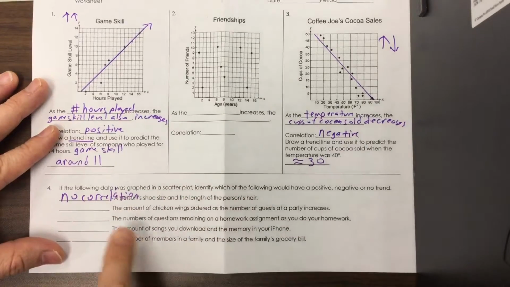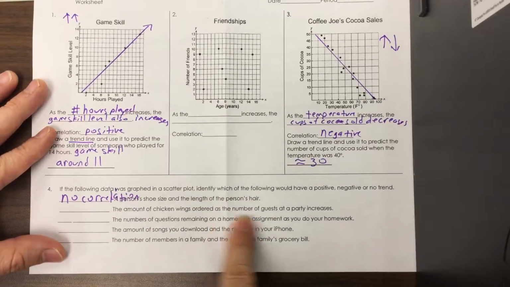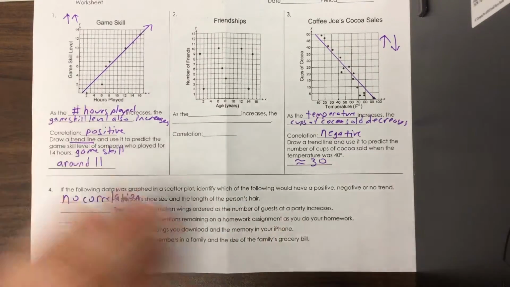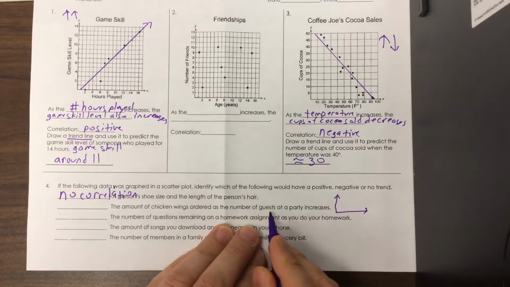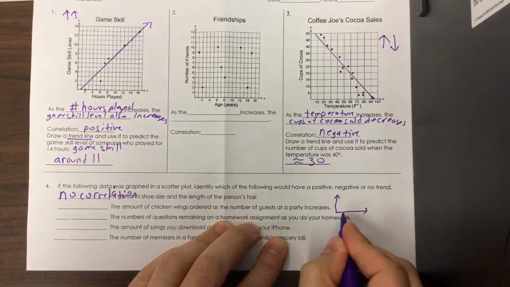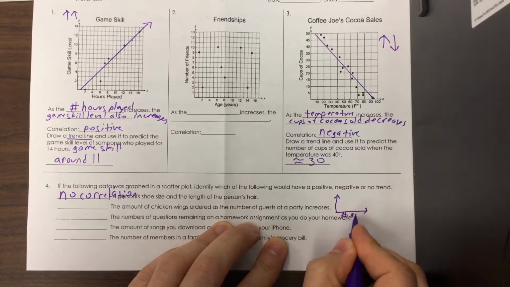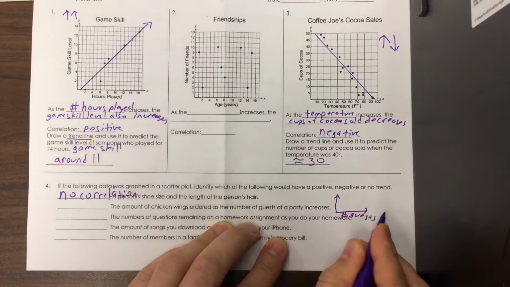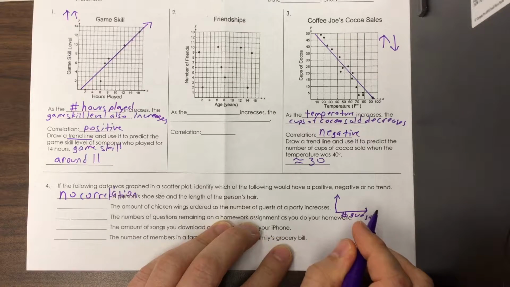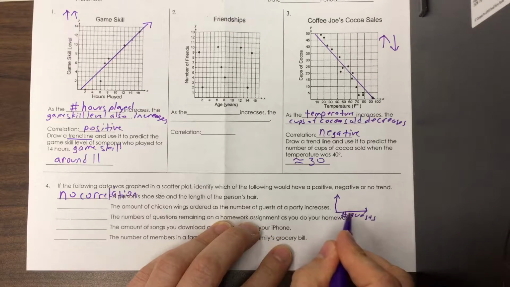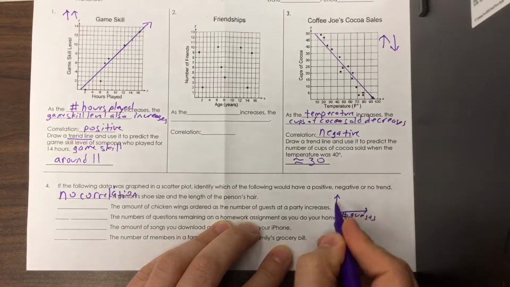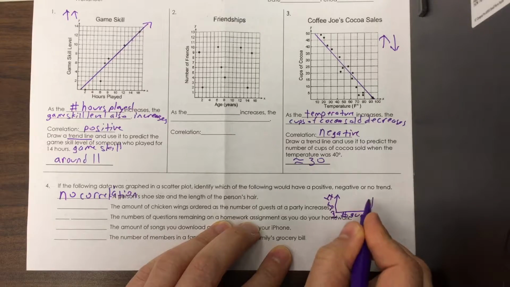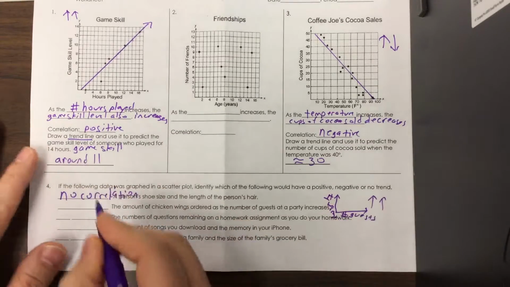How about the next one? The amount of chicken wings ordered as the number of guests at a party increases. Okay. Well, what happens first? People are showing up at the party, right? So the number of guests goes up, and assuming they are ordering wings, more people show up, somebody's like, hey, we're running out of wings, we need to order more wings, right? So the number of wings is going to go up as well. As one goes up, so does the other. That is a positive correlation.